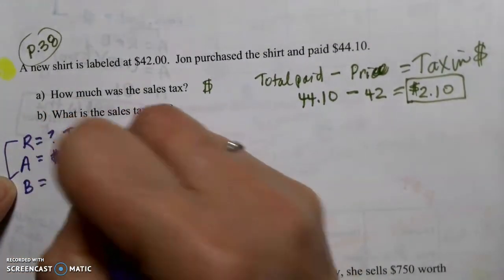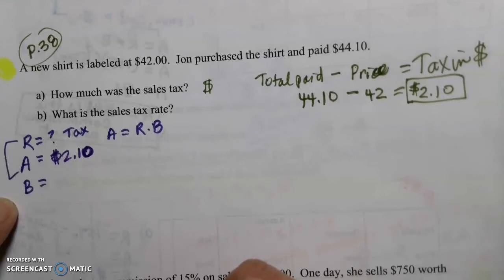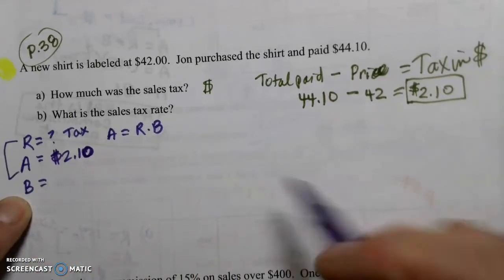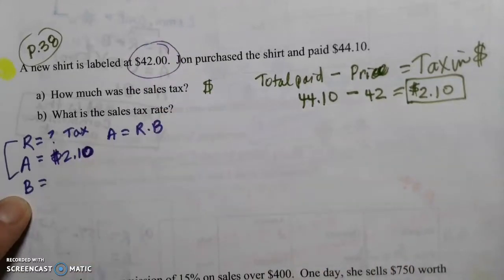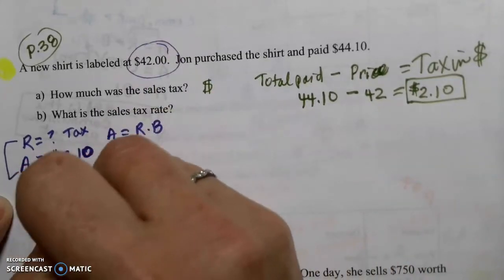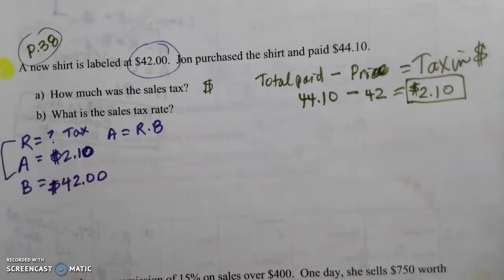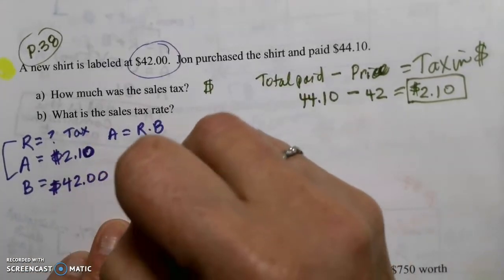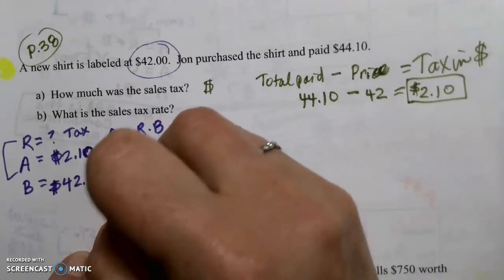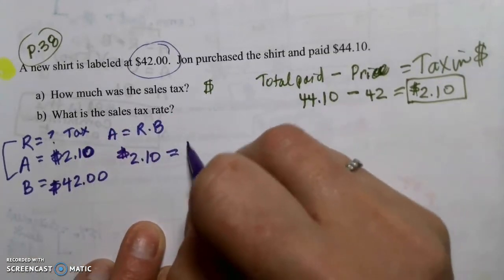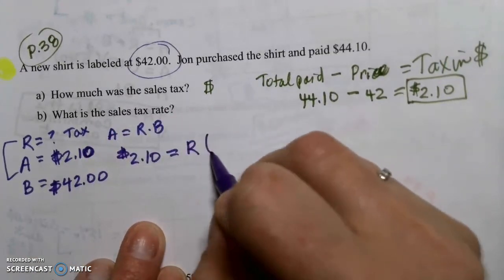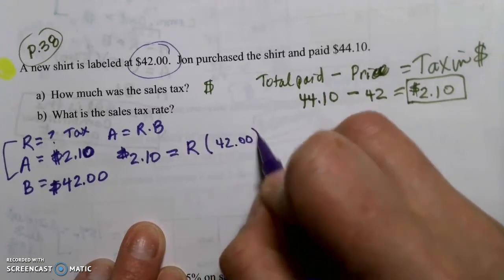$2.10. That's the tax in dollars. And then the base is going to be what we base the tax on, which is the original price of the shirt, so the $42. And then we can go ahead and plug into the formula. So A is 2.1. I'll put it as $2.10 in here. We don't know the rate, and we know the base is $42.